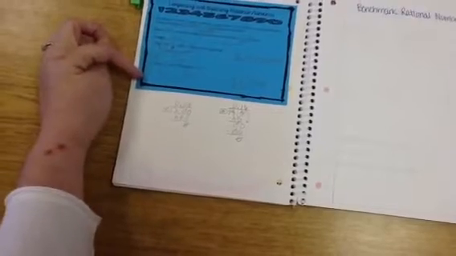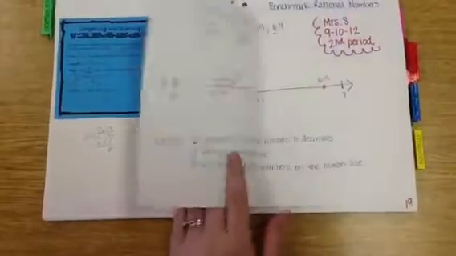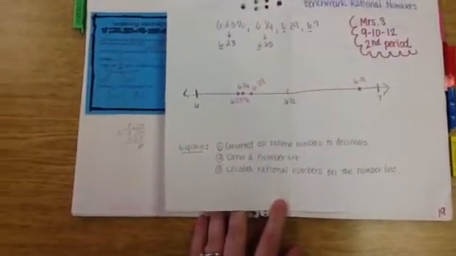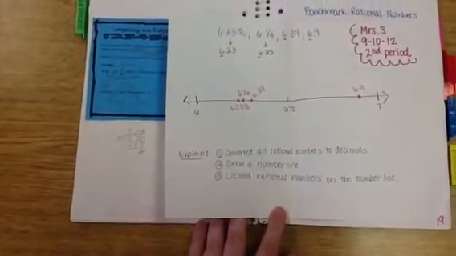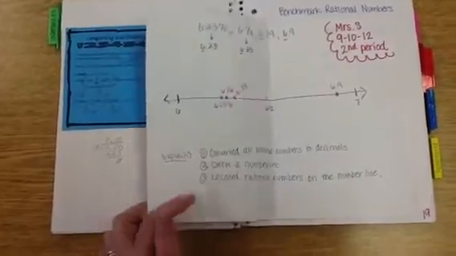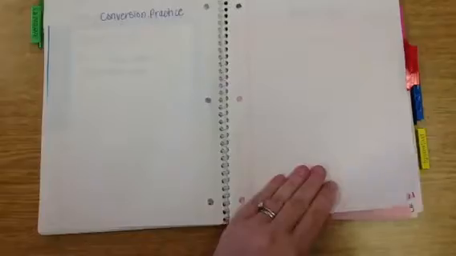Next was comparing and ordering rational numbers, and we talked about how to go through the steps of comparing them and ordering them from least to greatest. And we did some practice problems. And then they did the benchmark rational numbers show-off, where they were given a set of rational numbers, and they had to order them on the number line and then explain what they did. They had some more conversion practice here as well.